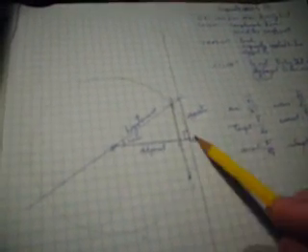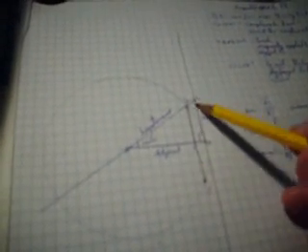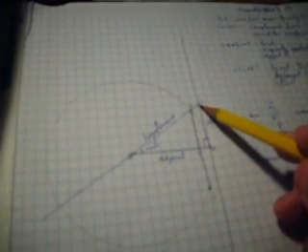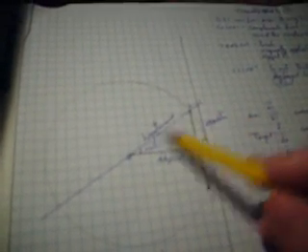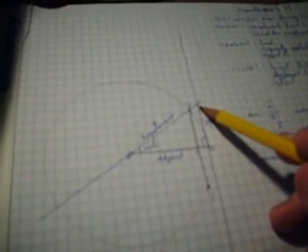So, what's the ratio here? Well, first of all, you have three sides of a not equilateral, but a right angle triangle here. You have a right angle triangle, you have three sides. Now, the longest side on a right angle triangle is called the hypotenuse. We'll get into that another day. Just trust me, it's called the hypotenuse.